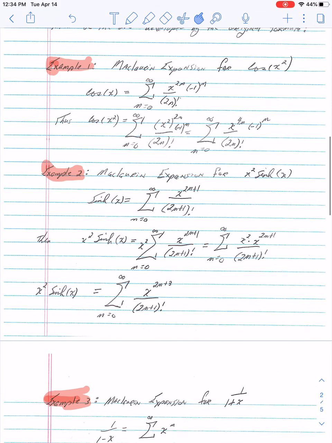Let's look at example 2. Suppose I want the Maclaurin expansion for x squared sinh x. Well, I know what the expansion is for sinh x. And so if I want x squared sinh x, I just take x squared and multiply it by the expansion I already know. And then what can I do?